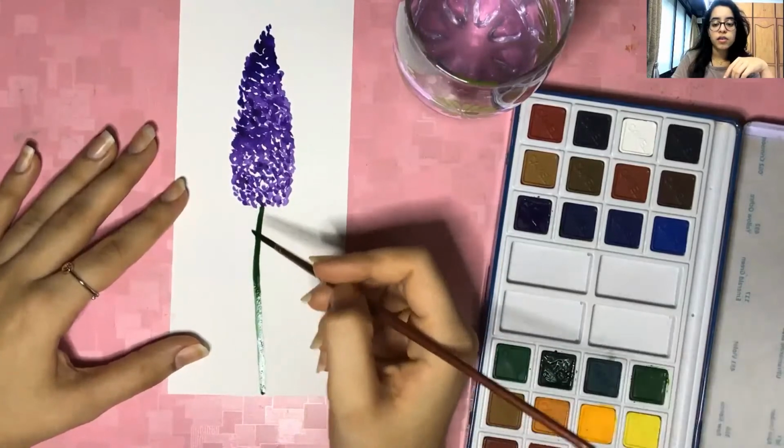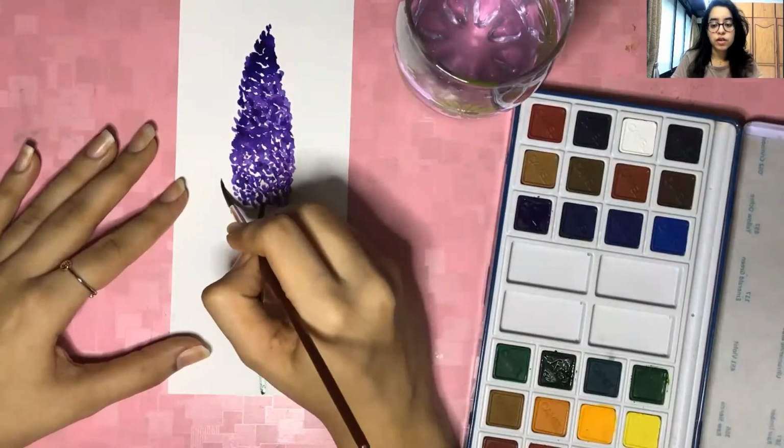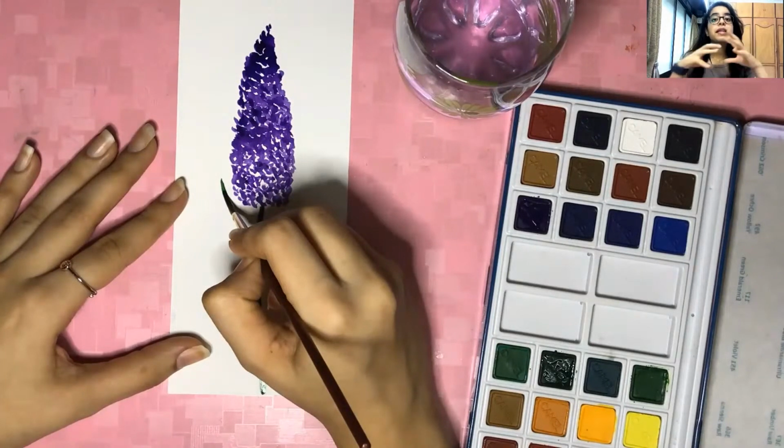And then you can just add some leaves. Okay. So now when you are creating leaves, make sure that the leaves are longer. Because this particular flower has longer, elongated leaves. So in case you're not aware, make sure all eyes are on screen and watch it for the first time and then create it for yourself.